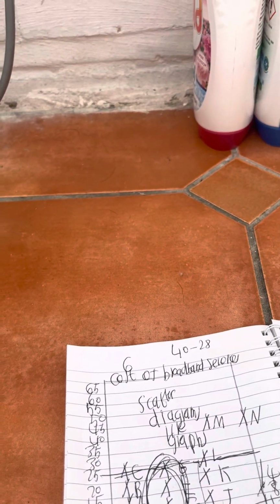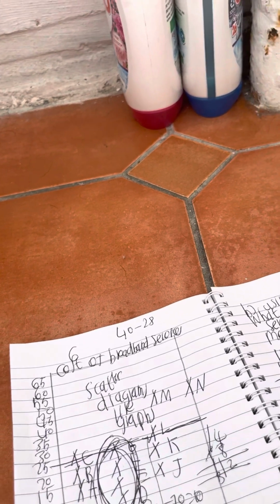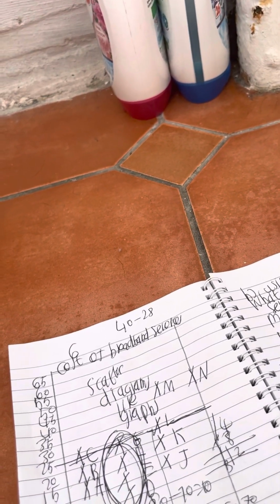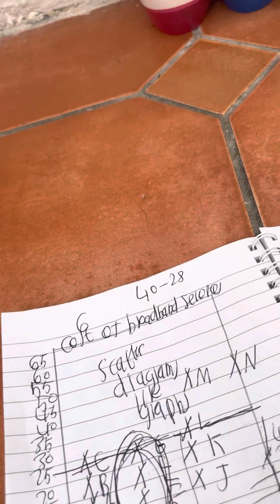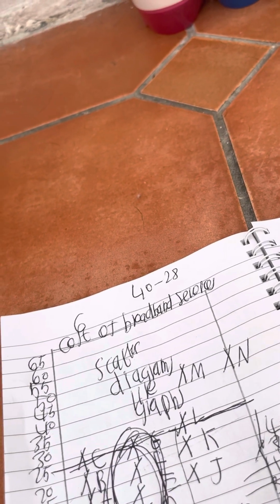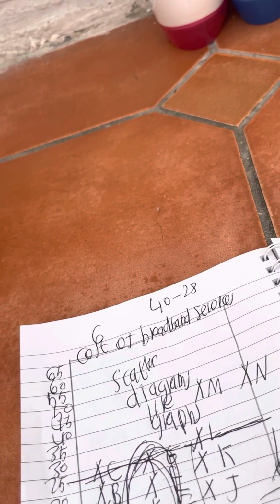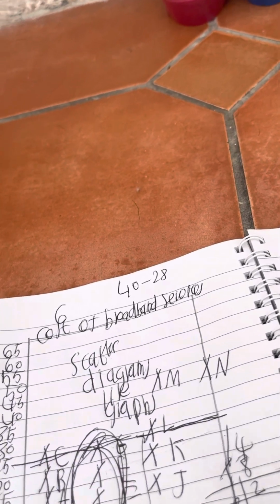And in tomorrow's video, when I explain more about scatter diagrams, it will make sense, because I'm trying to help people get better at maths. And the more I explain scatter diagrams, the more it will make sense to you.